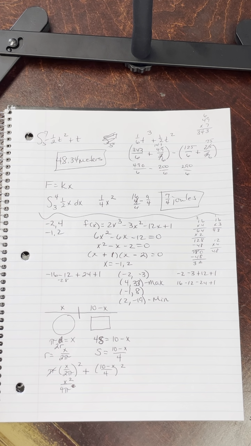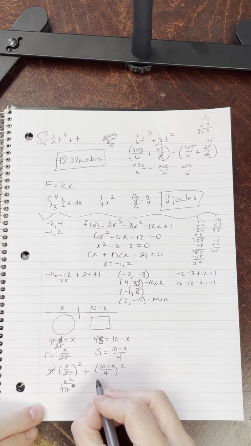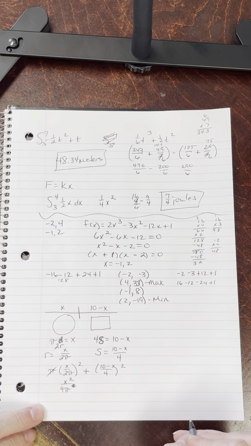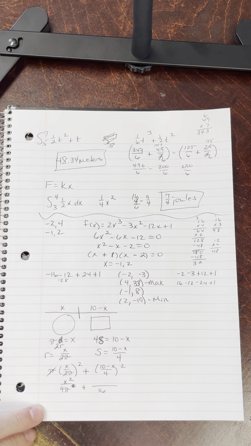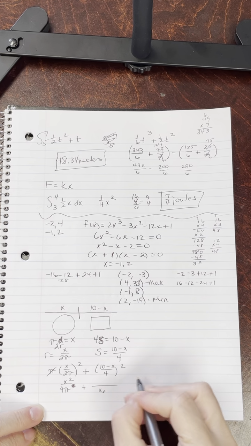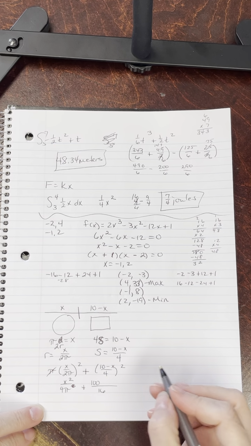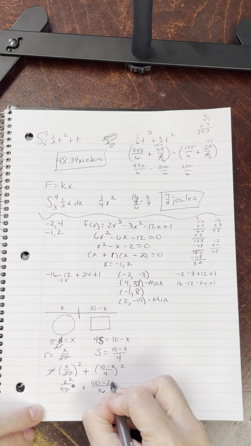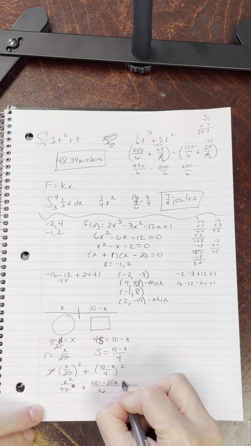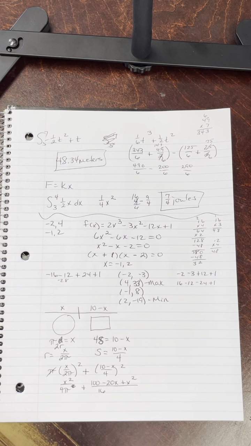Then this one has to multiply by itself. The bottom part is easy. 4 squared is 16. 10 times 10 is 100. 10 times the negative x is negative 10x, doubling to negative 20x, plus x squared.